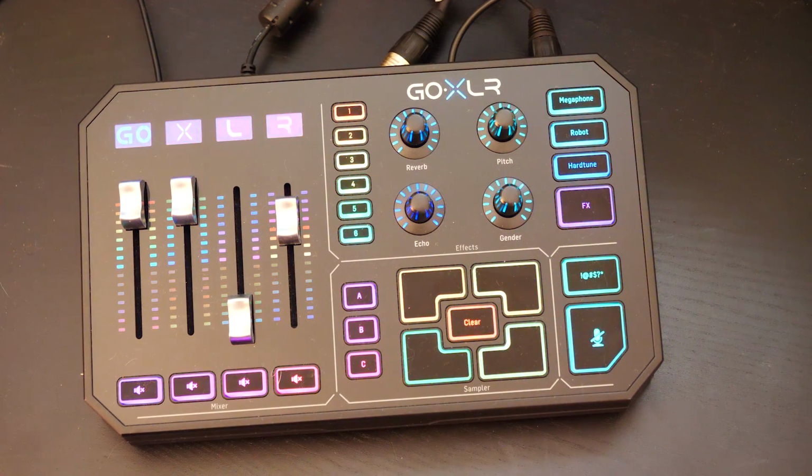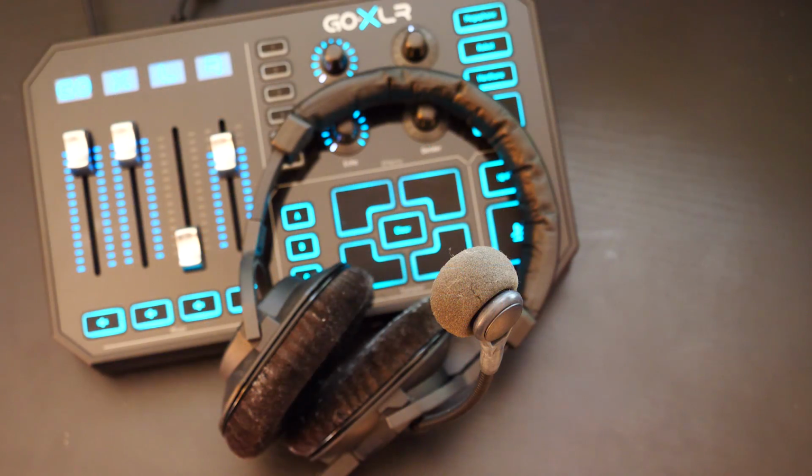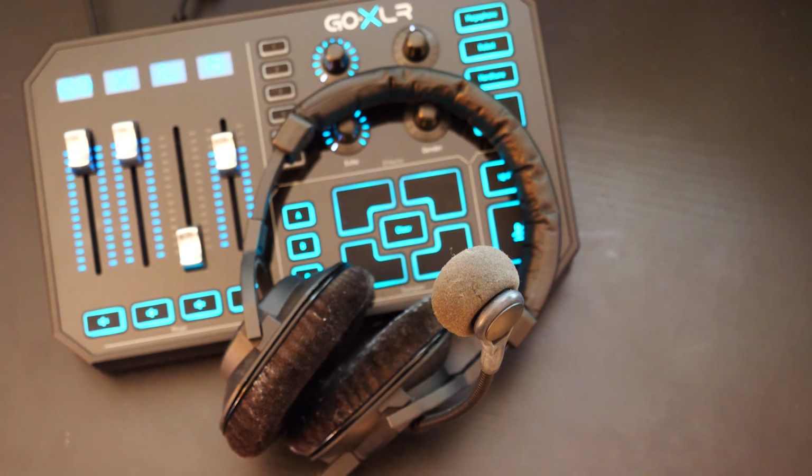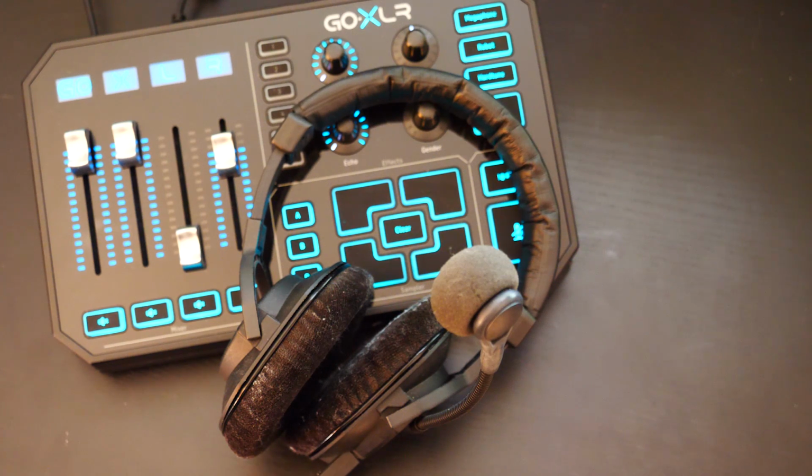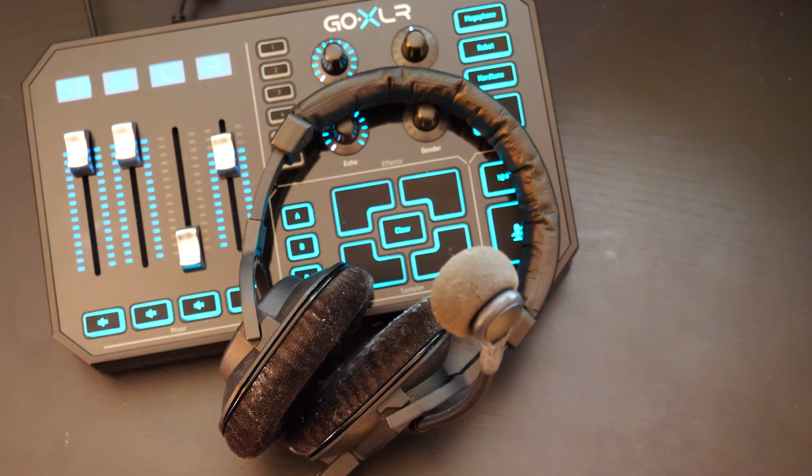I'm currently using the GoXLR, which has a load of useful features, such as fader control for numerous audio channels. It's got a built-in noise gate controller, it's got an equalizer, compressor, and de-esser options, which are all supported by some pretty solid software as well. If you don't need all the doodads and features that the GoXLR offers, I can highly recommend the Focusrite Scarlett Solo Gen 2 as a more entry-level audio interface if you're using an XLR microphone.